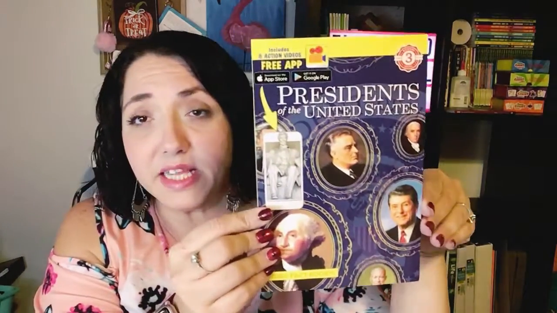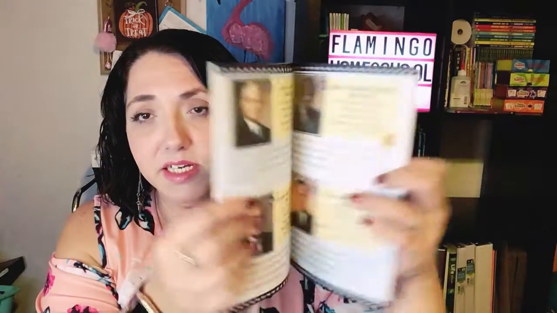And so the next thing I'm going to show you are some little books that I found in the dollar spot at Target, and you can see they're just a buck. They are pretty cool because they have little nuggets of information, which you guys know I love. So the first one is the Presidents of the United States, and it has a little bit of information about each president that we have had.